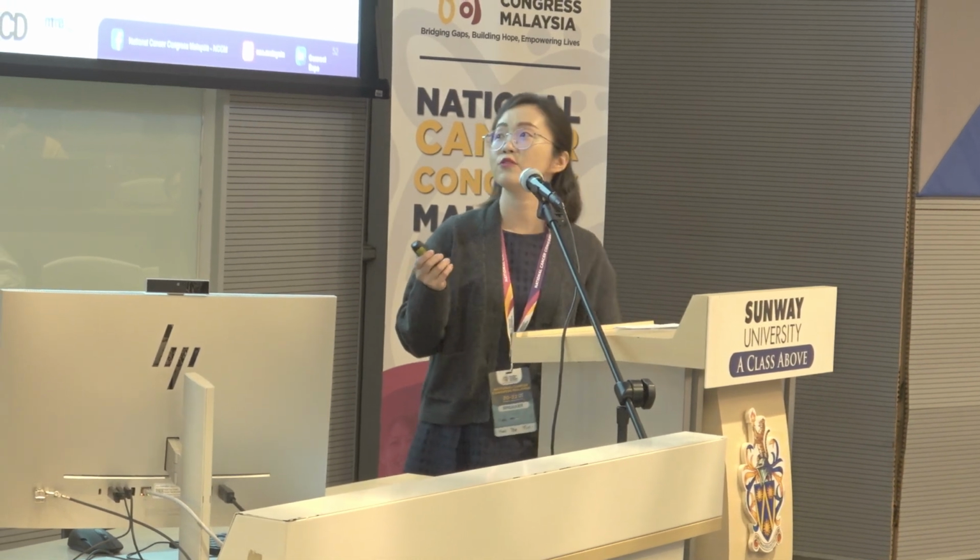So let's start with the introduction. Cancer cases are increasing globally, especially in lower to middle income countries. In Southeast Asia, there is a projection that cancer cases will double by the year 2030. At the same time, cancer survivors are also living with many other health conditions such as heart diseases and diabetes mellitus. They are affected by these comorbidities due to aging, because with the advancement of cancer management, they are now living longer.